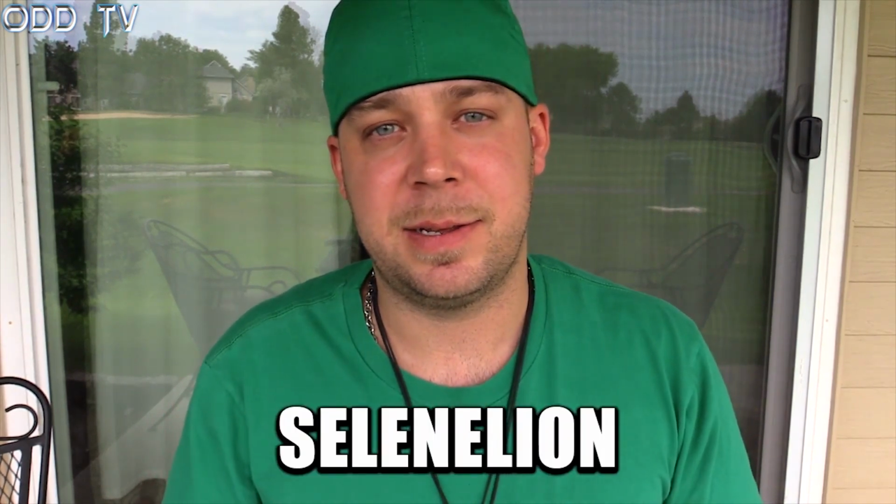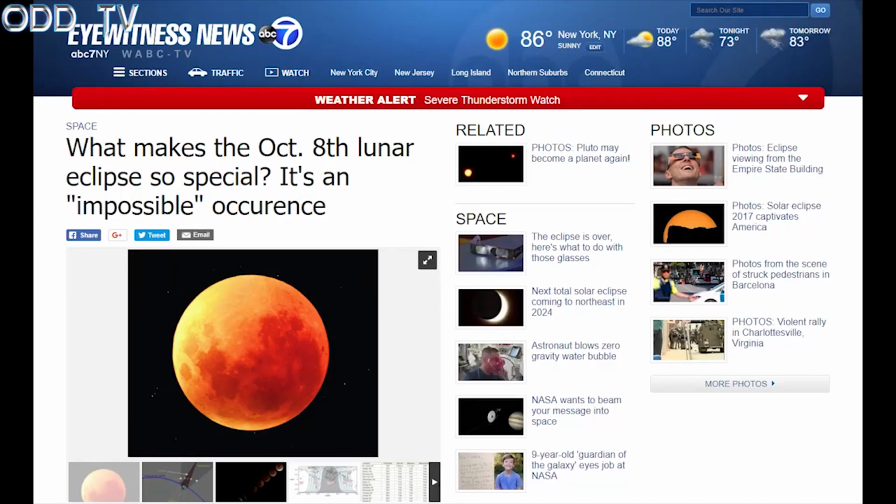But whatever is causing the shadow on the moon, we don't even know. It's not the Earth. There's been so many instances of lunar eclipses where the sun and the moon are both above the horizon while the eclipse is taking place. Look it up for yourself. It's called a selenelion. And you can find websites that'll tell you. There, I'll show you one right here.